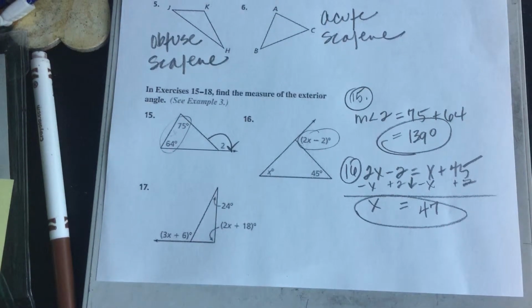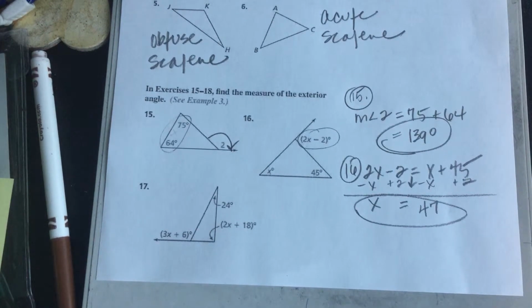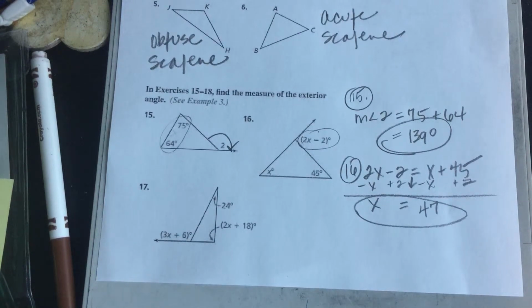Definitely going to have one of these on your exam. Dallas, if you need anything, there's copies here. Definitely going to have problems like this on your exam. We'll go to your 5-4 quiz and look at that when we're done with this.